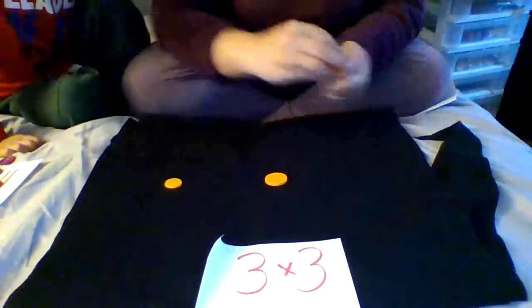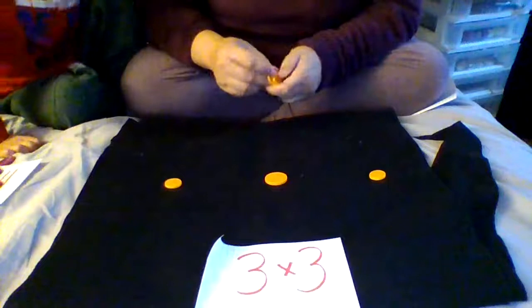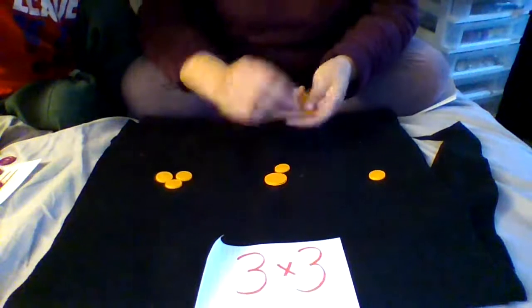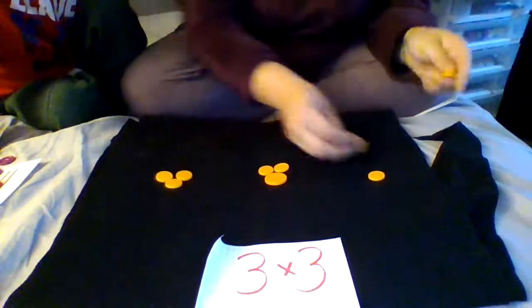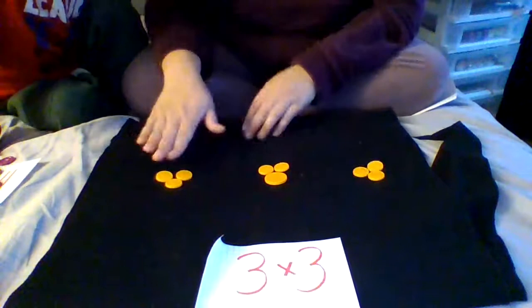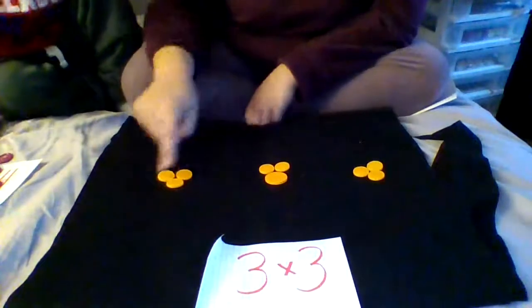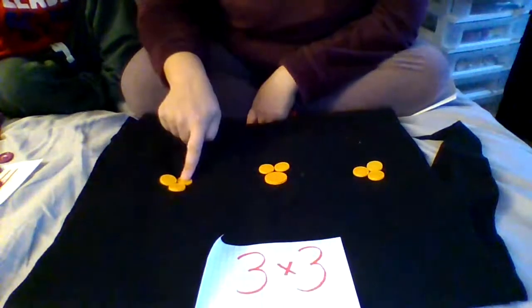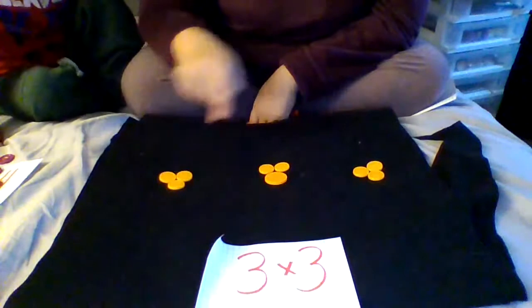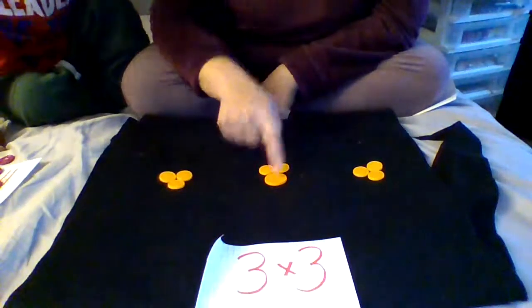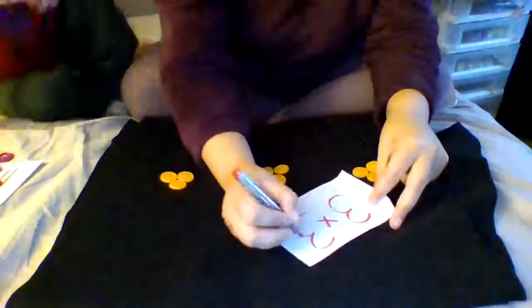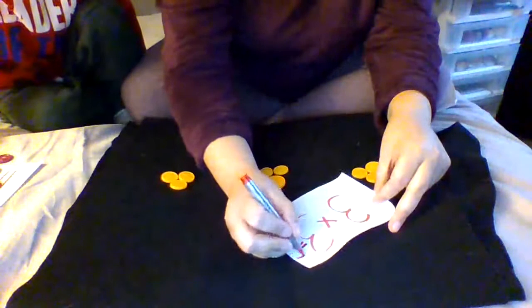So I'm going to start with 3 groups, 1, 2, 3, and now I need to make sure each group has 3. There's 1, 2, 3. Here's 1, 2, 3. And there's 1, 2, 3. So I have 3 groups, and each group has 3 inside of it. Now, let's count them all together and see how many we have. 1, 2, 3, 4, 5, 6, 7, 8, 9. So 3 times 3 equals 9.